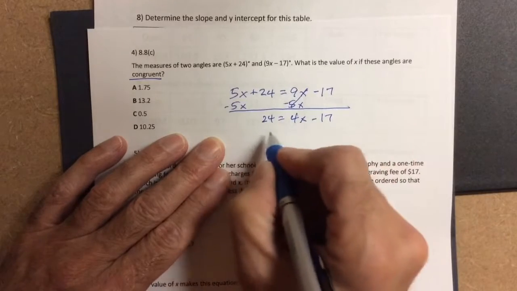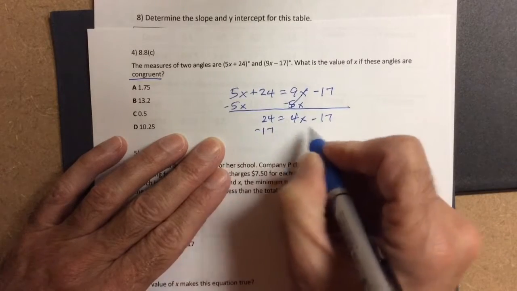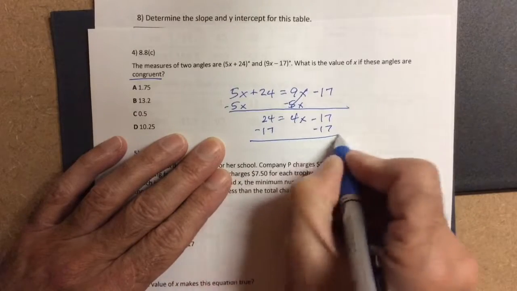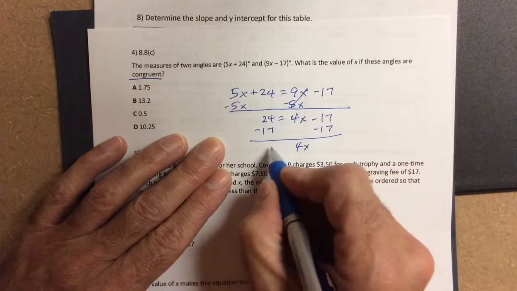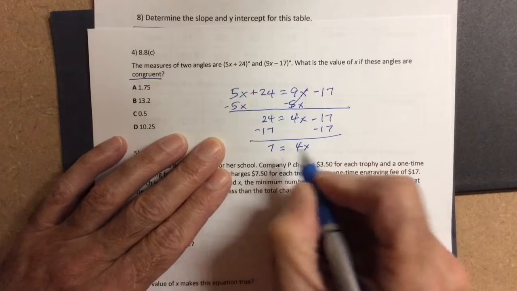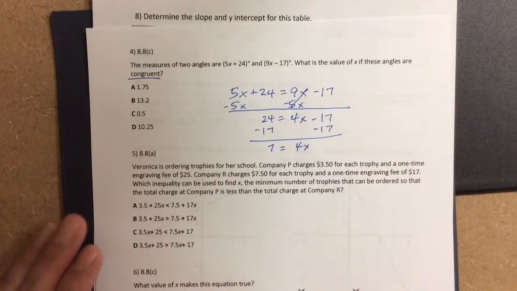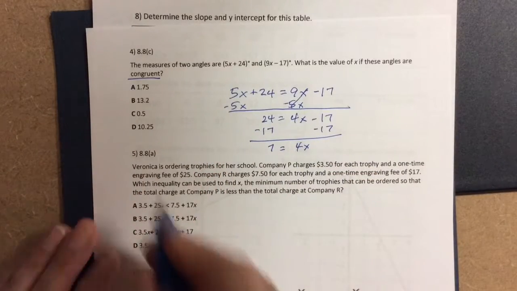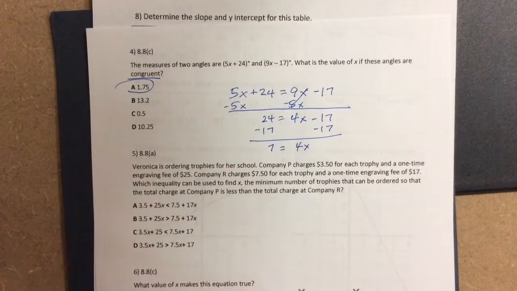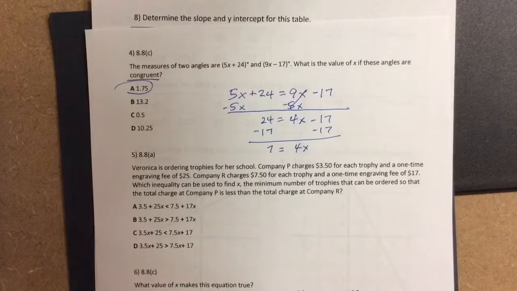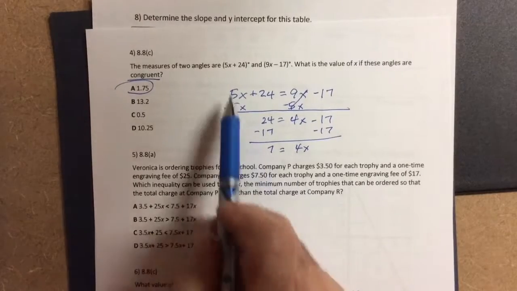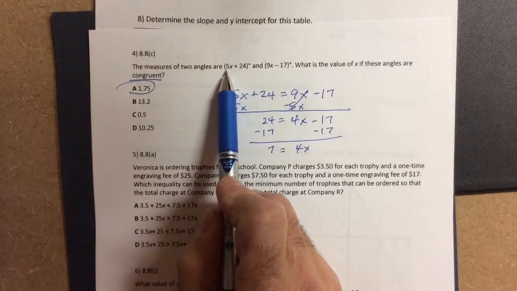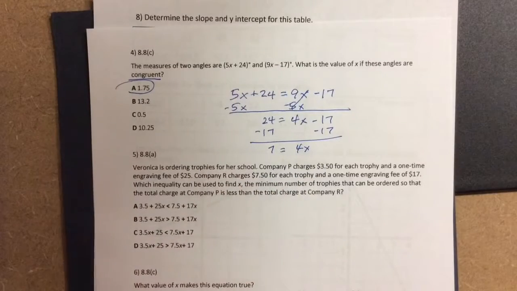That's why I want you to spend a lot of time on hands-on equations this week. Because I don't need a calculator. 7 divided by 4, and I get 1.75. I could plug 1.75 in to make sure. No reason to miss this one, because you could plug each of these answers in for x to see which ones are the same.